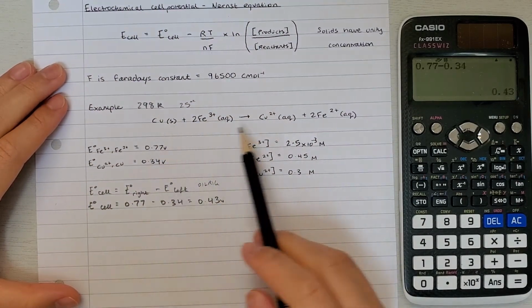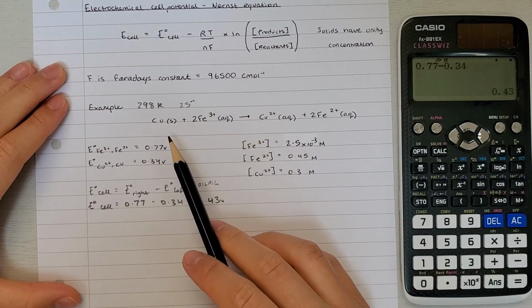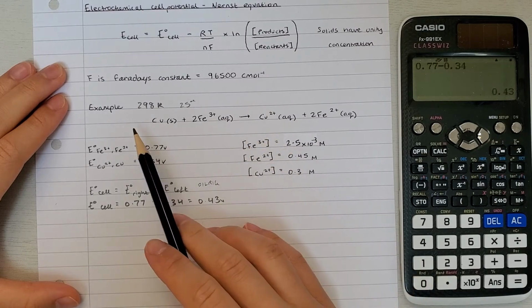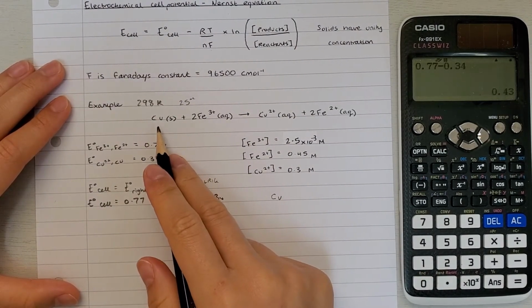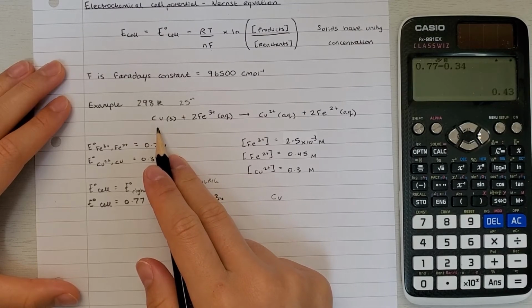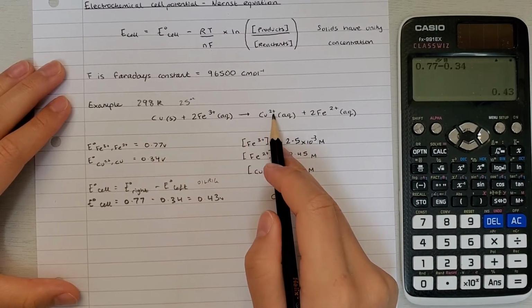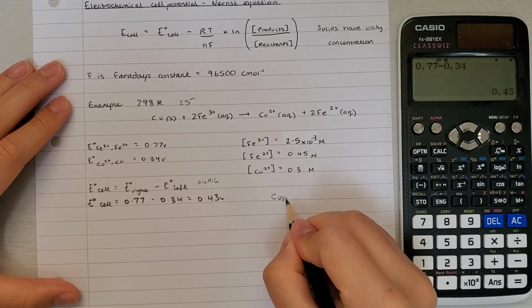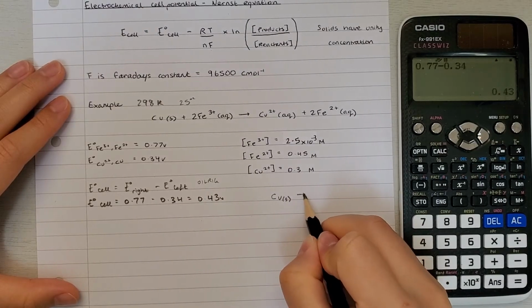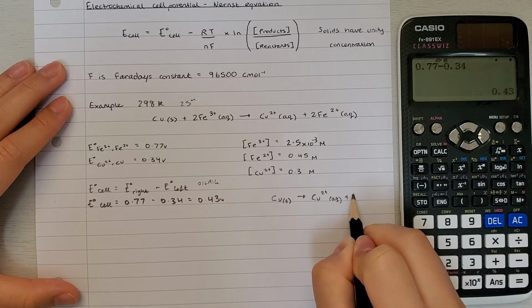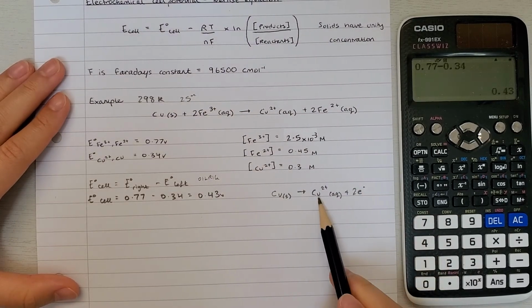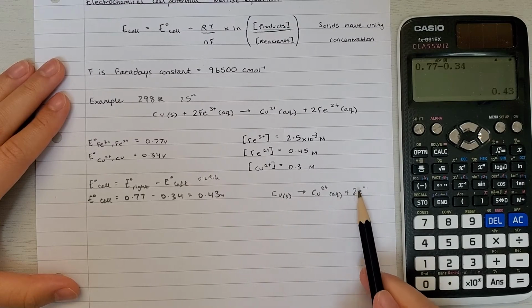Thankfully they've already given us the equation, and from that we just need to know the number of electrons involved. So if we write a half equation, we know that copper is oxidized because it becomes an ion, which means it's lost 2 electrons. So you have Cu2+, then we have those 2 electrons because we've got to make sure that the charges balance. So we've identified that n is 2.